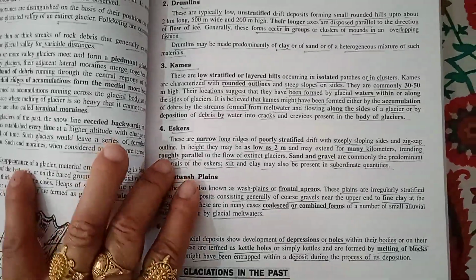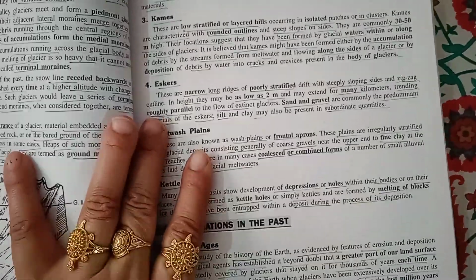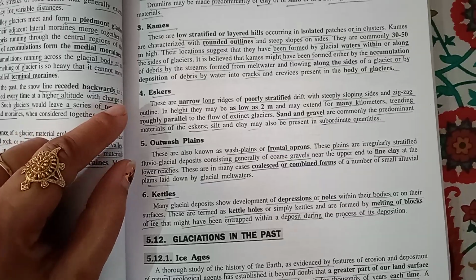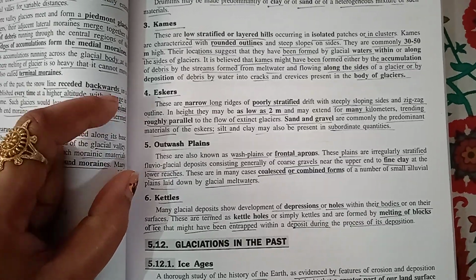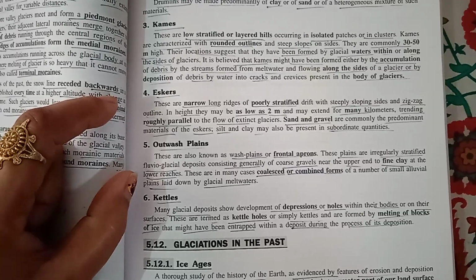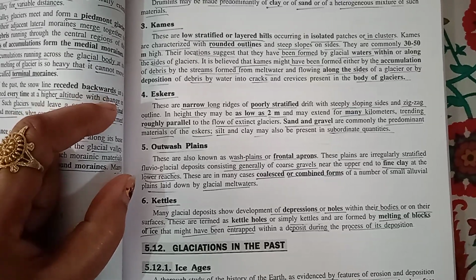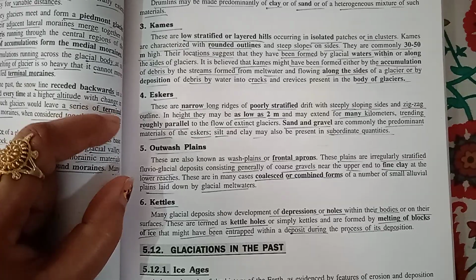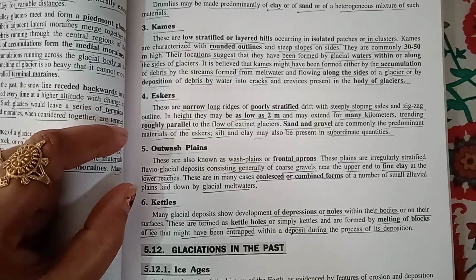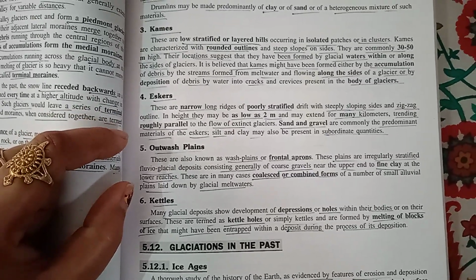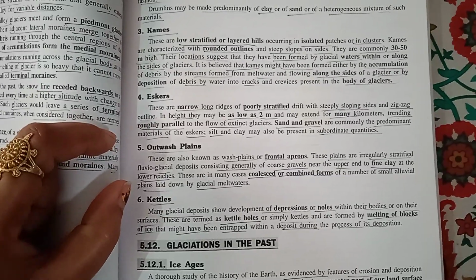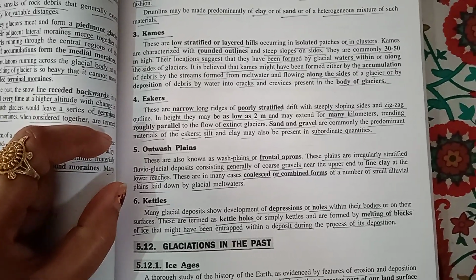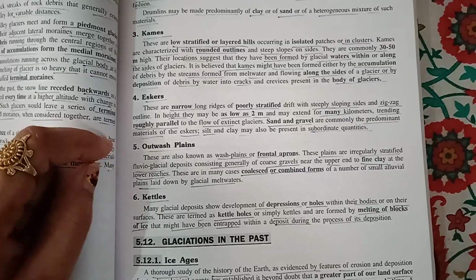Eskers: these are narrow, long ridges of poorly stratified drift with steeply sloping sides and zigzag outlines. In height they may be as low as 2 meters and may extend for many kilometers, trending roughly parallel to the flow of extinct glaciers. Sand and gravels are commonly the predominant material of the eskers. Silt and clays may also be present in subordinate quantities.